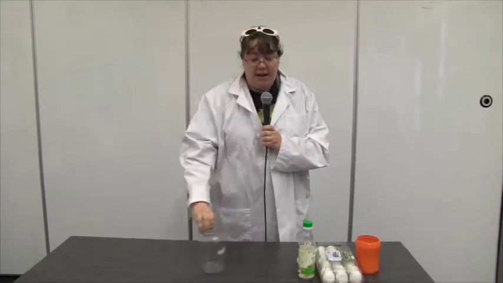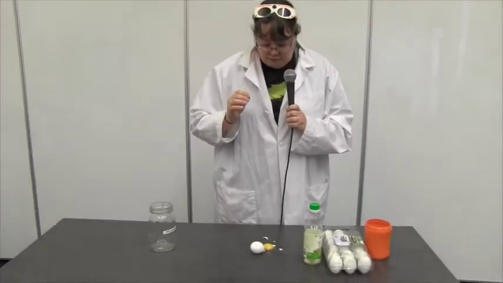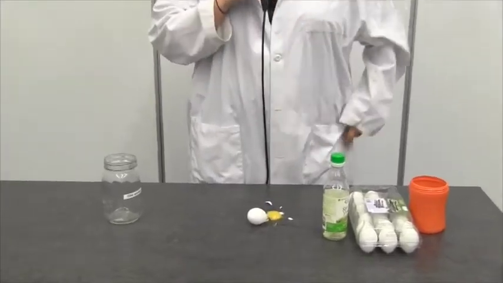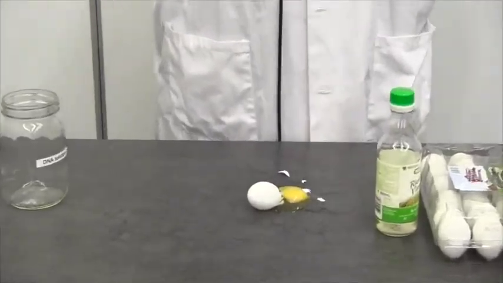So first off, we're going to try and make an egg bounce. But does an egg bounce all on its own? Well, we're here. Let's try it. Can I bounce a regular egg I get from just any old egg carton? Ooh. I don't think they bounce normally.